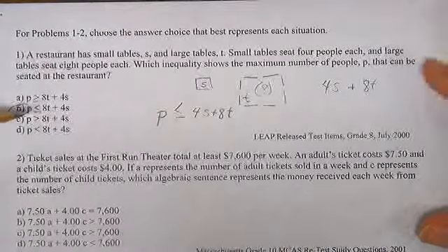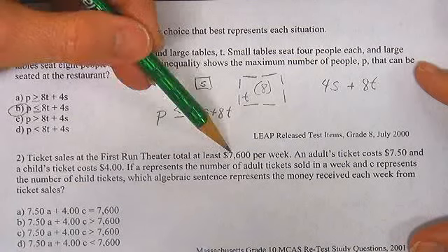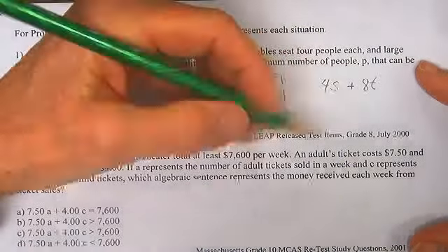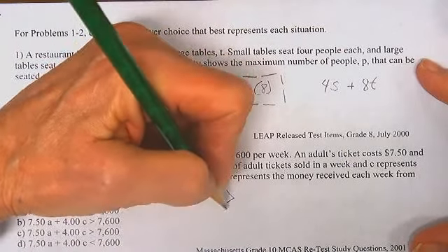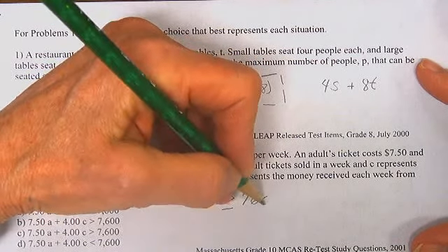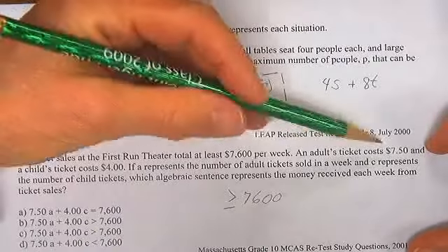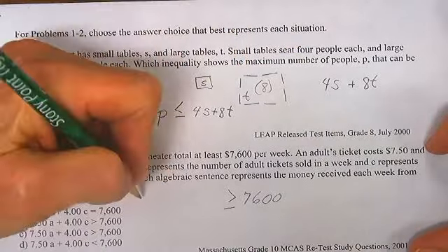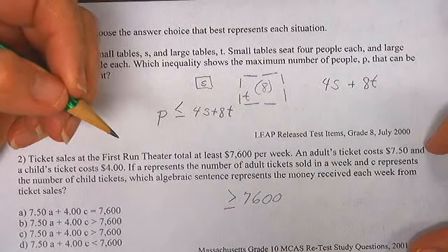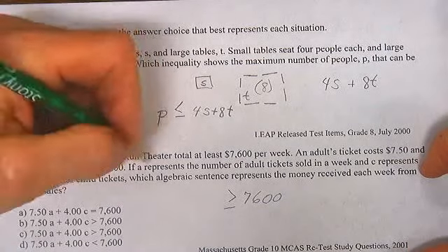Ticket sales total at least $7,600. So that's greater than or equal to 7,600. An adult's ticket is $7.50. Okay, what are we going to call an adult ticket.